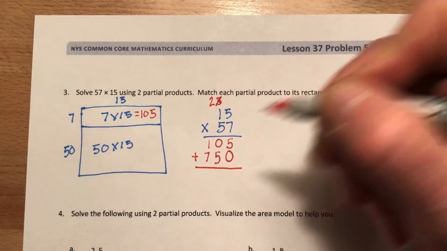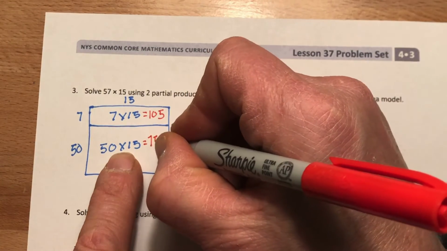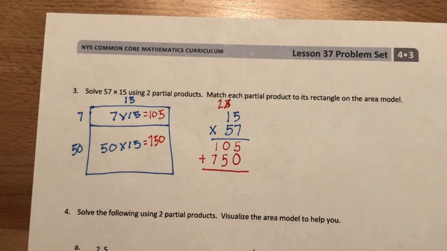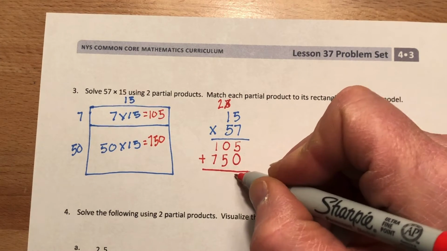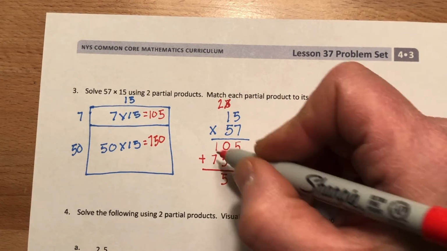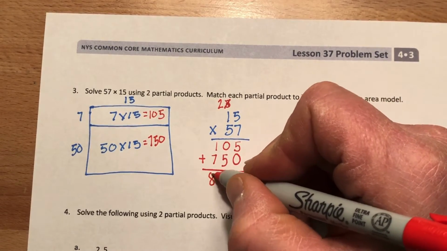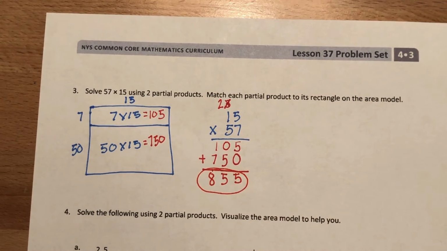I get 750. So 50 times 15 equals 750. Now let's add them up. 5 plus 0 is 5. 0 plus 5 is 5. 1 plus 7 is 8. And there's my answer, 855. Okay? That's pretty cool, right?